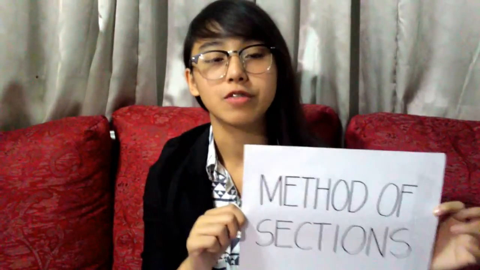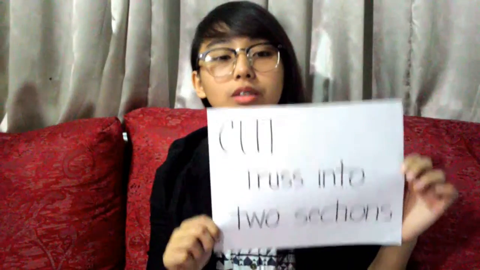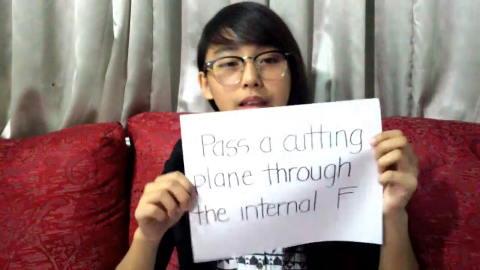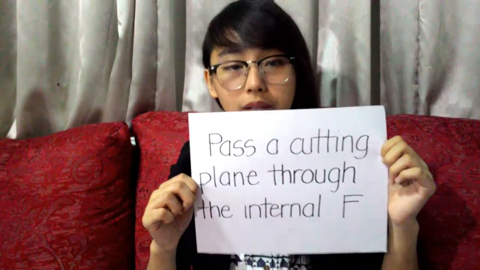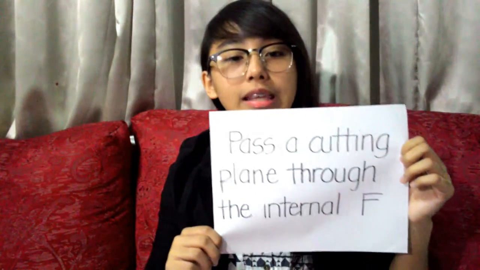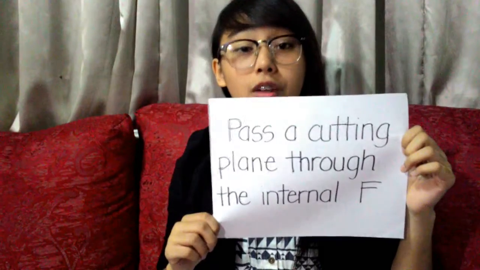Hi everyone! Today, we're going to discuss the method of sections for analysis of simple trusses. In this method, we will cut the truss into two sections by passing a cutting plane through the members whose internal forces we wish to determine. This method permits us to solve directly for any member by analyzing the left or the right section of the cutting plane.